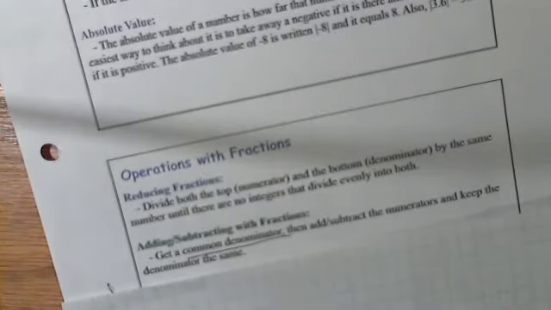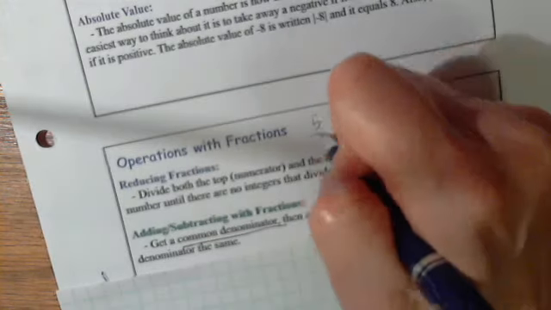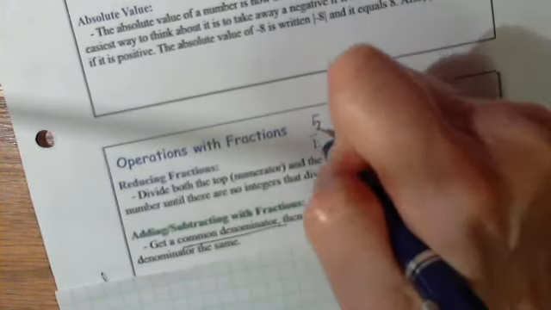This is week 1 notes, and we're continuing with operations with fractions. Now, this should be review from Math 99, so let's refresh our memories on a few of these things. Reducing fractions, also known as simplifying a fraction or scaling the fraction down. You've done this before. Let's say we have the fraction 5/10.